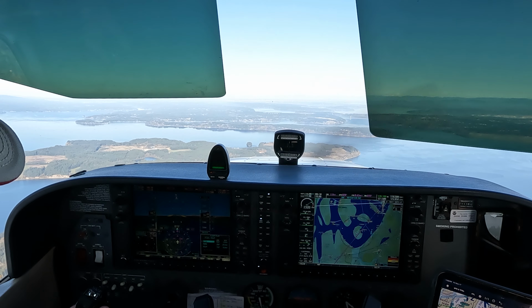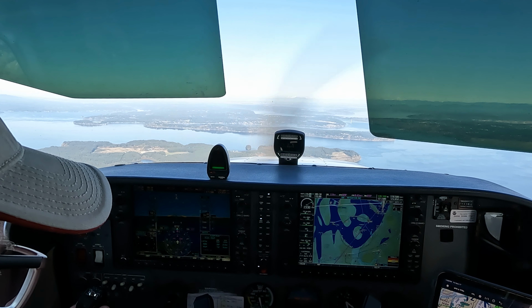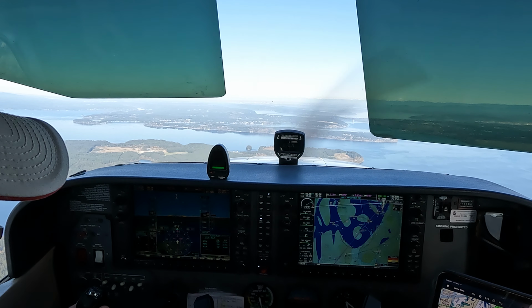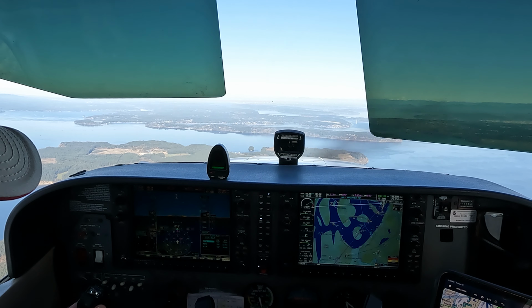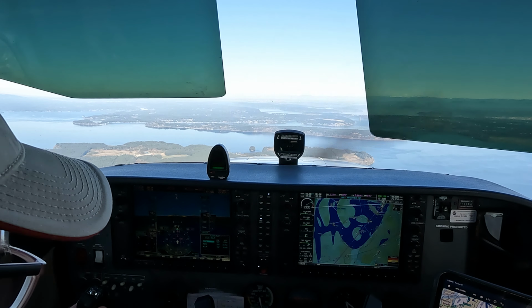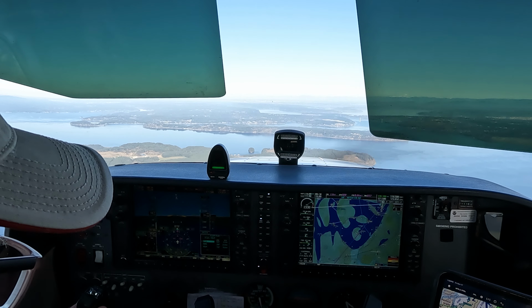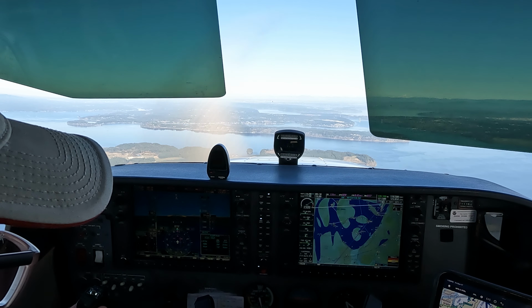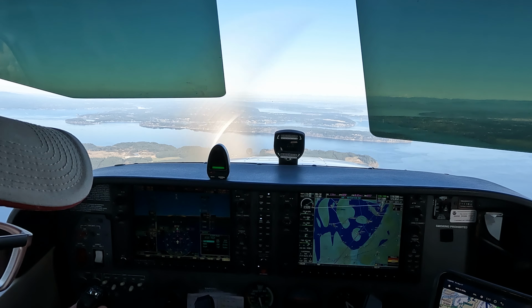Verify the current heading. Current heading, and then altitude hold. Okay, good. Yeah, I confirm that by reading. What are you reading? Confirm heading mode, confirm altitude hold mode. And the autopilot's on. Right.